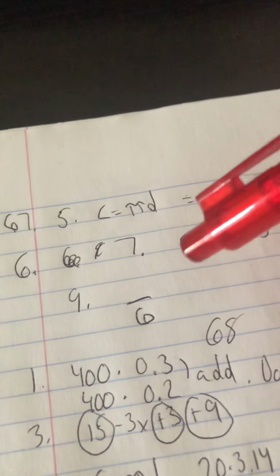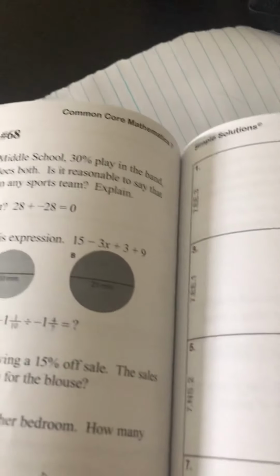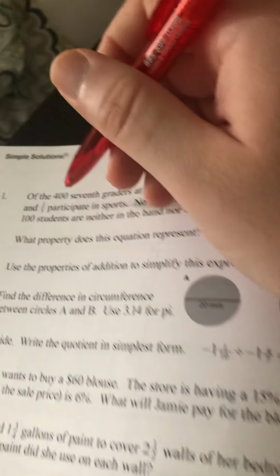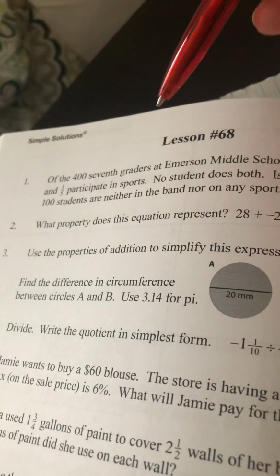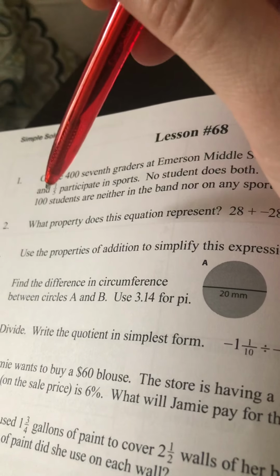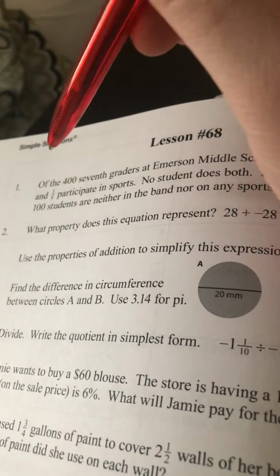So the question is asking, is it reasonable to say 100 students are neither in band or on any sports teams? So once you get that answer, you have to subtract it from 400 because there's 400 total students. And then whatever answer you get after that, if it's 100, it would be reasonable. But if it is not 100, the answer is not reasonable.